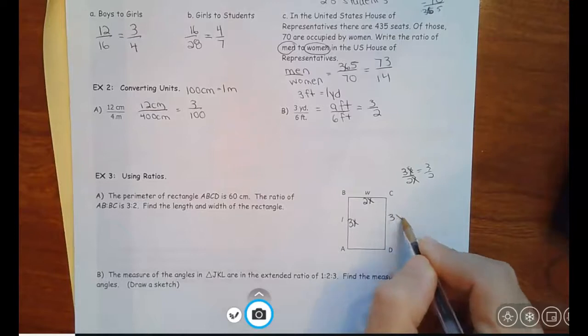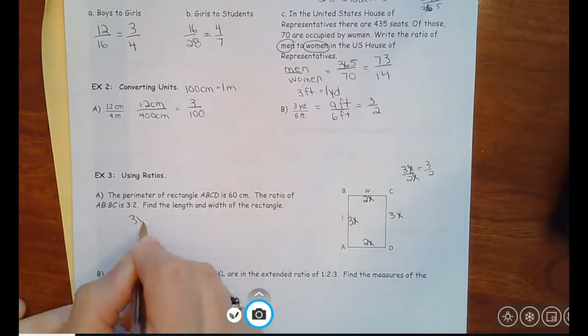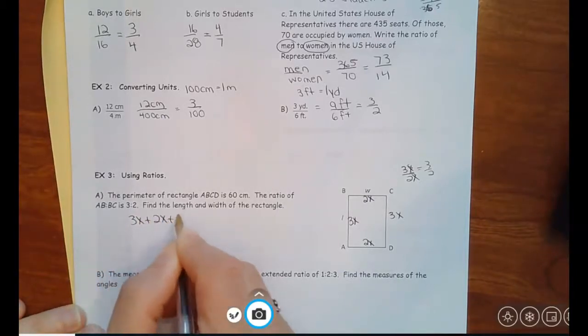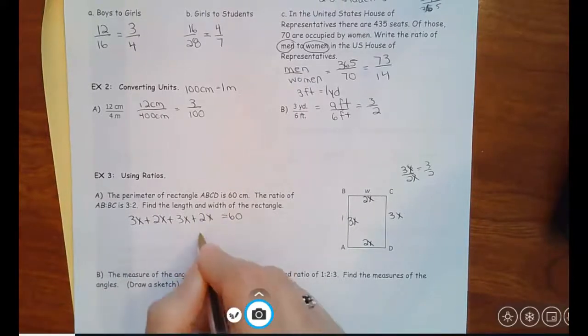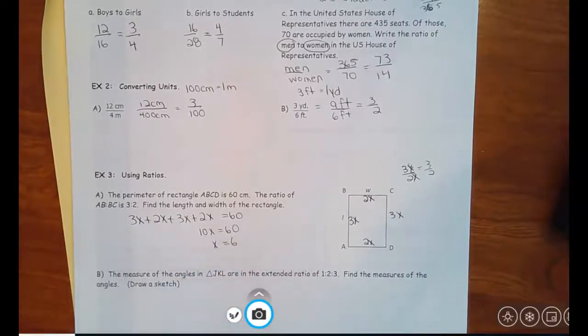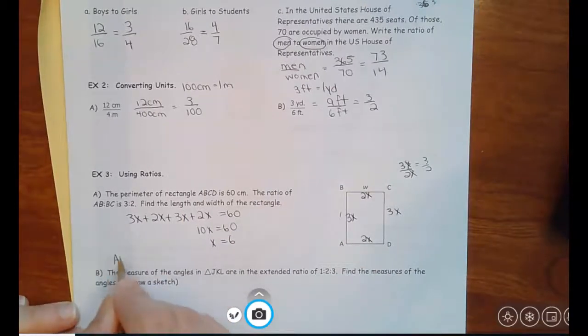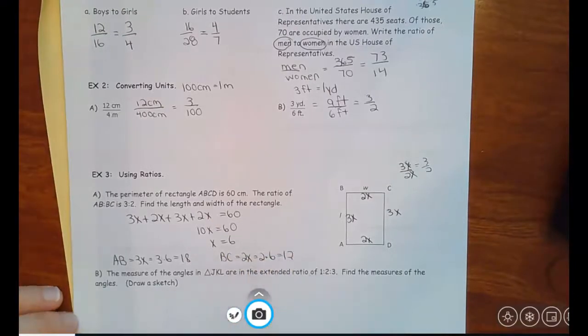We know opposite sides in the rectangle are congruent. Talks about perimeter. That means we're going to add up all of the sides. We end up with 10x is equal to 60. X is equal to 6, and they want the length and the width. So the length is AB, says it's 3x. So 3 times 6 is 18. The length of BC is 2x, so 2 times 6 is 12.